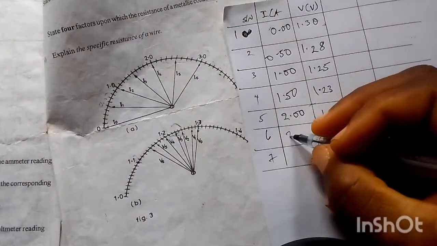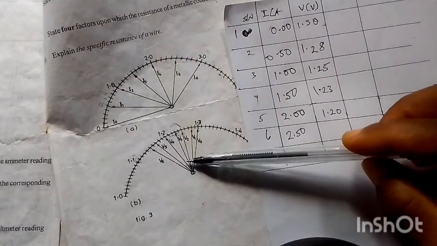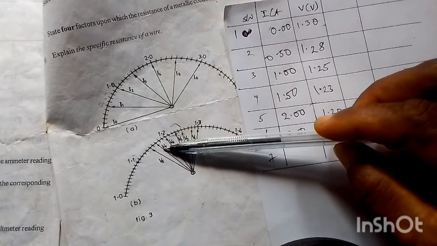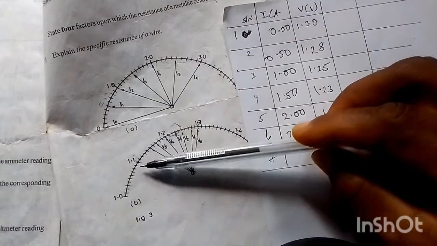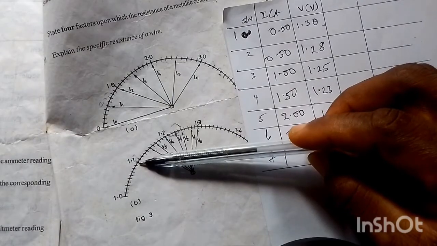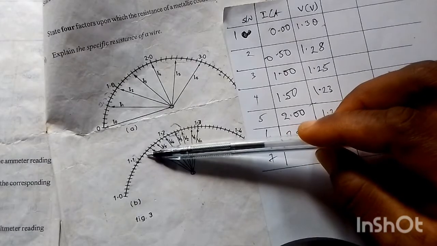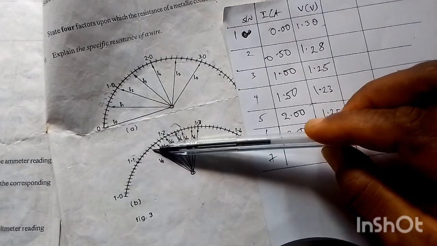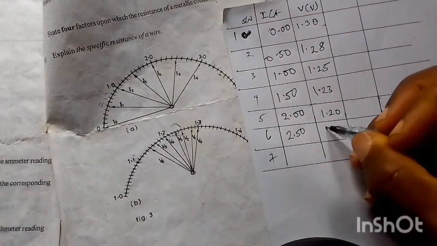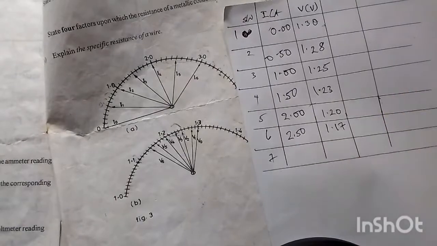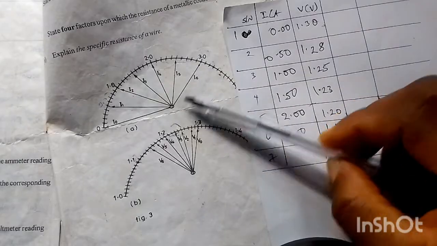Now, I5, since here is 2.0, 2.1, 2.2, 2.3, 2.4, 2.5. So we have here 2.50. Now the corresponding V5 will give us, please be consistent with your measurement. This is V5. Remember, here is 1.1, here is 1.2. So 1.11, 1.12, 1.13, 1.14, 1.15, 1.16, 1.17. That means it's 1.17.